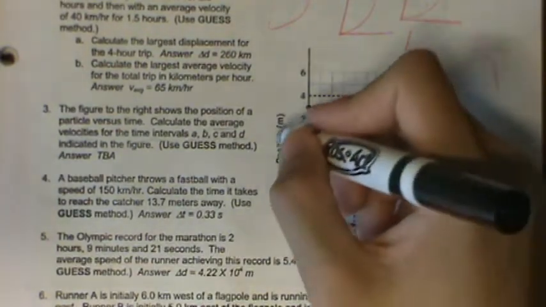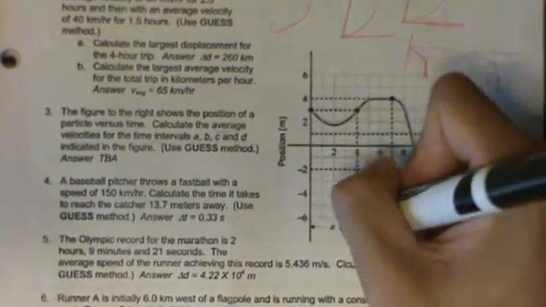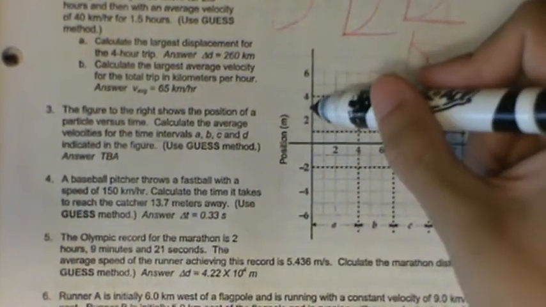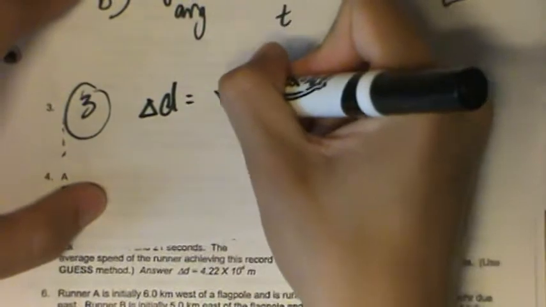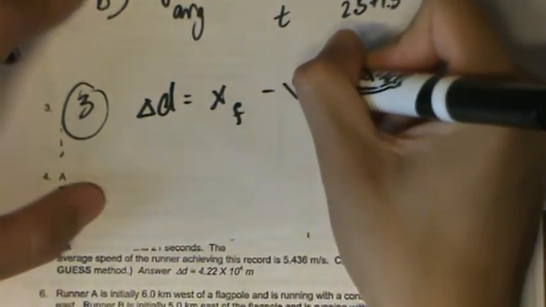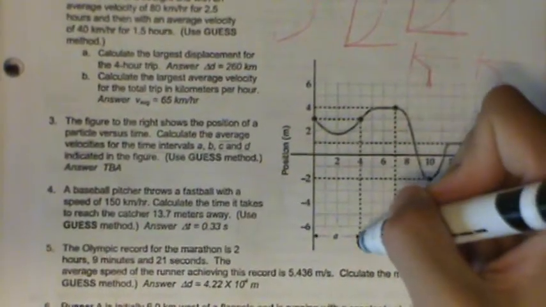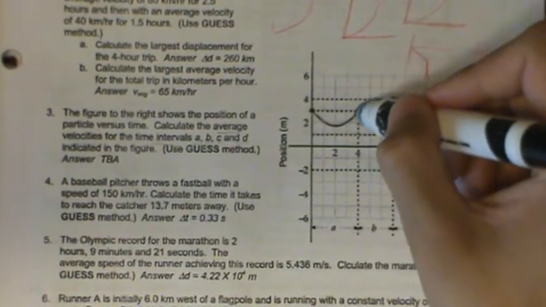So for time interval A, to start off, displacement is equal to final position minus initial position. That's always going to be what displacement is. In the case of interval A, its final position and its initial position are the same.